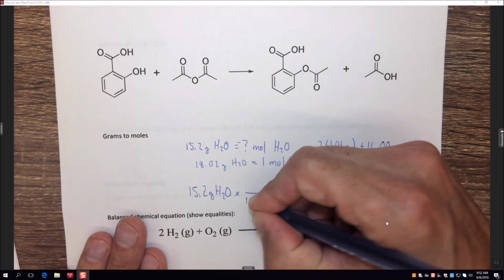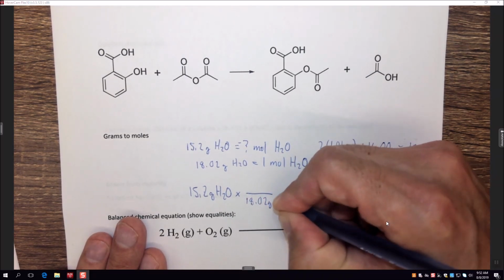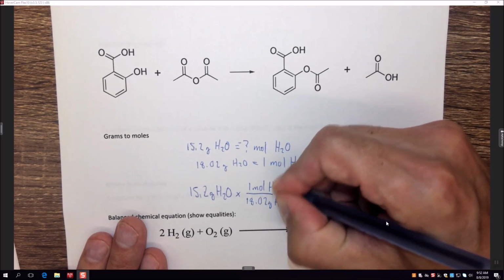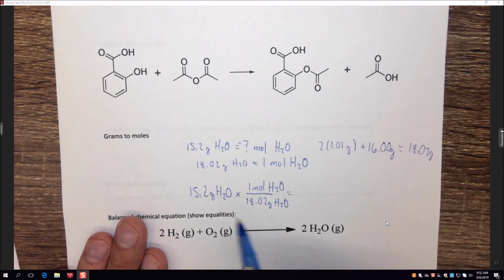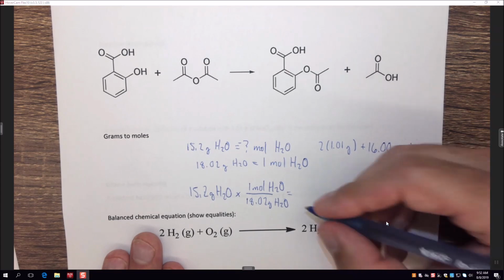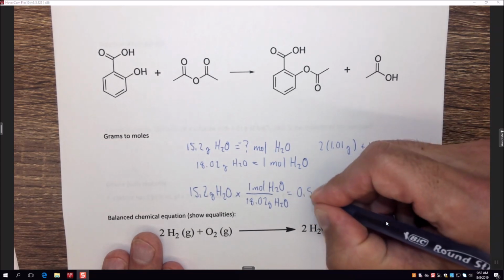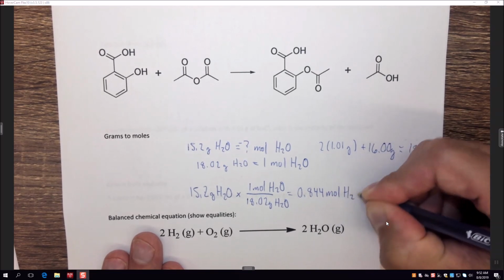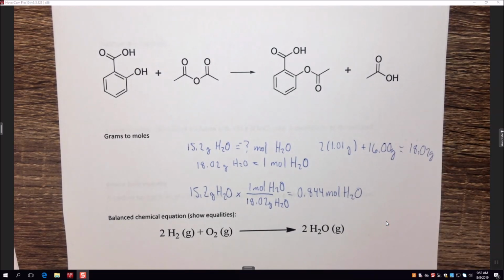So I put 18.02 grams of water on the bottom, and on top, 1 mole of water. To do the math, I multiply by the top and divide by the bottom. When I round to 3 sig figs, I get 0.844 moles of water.